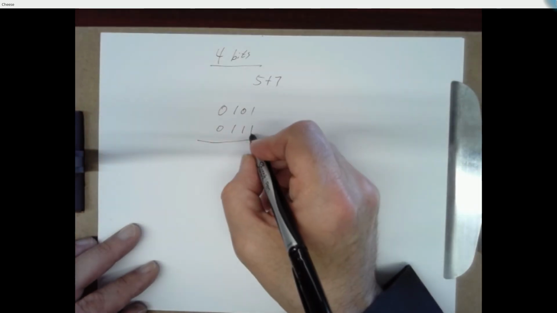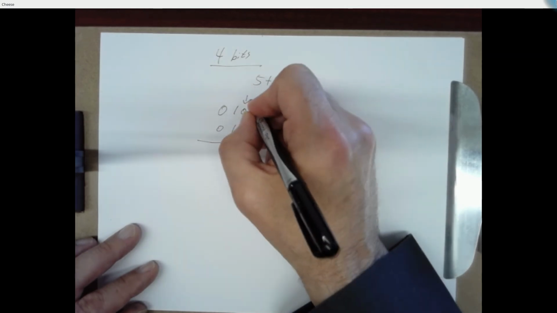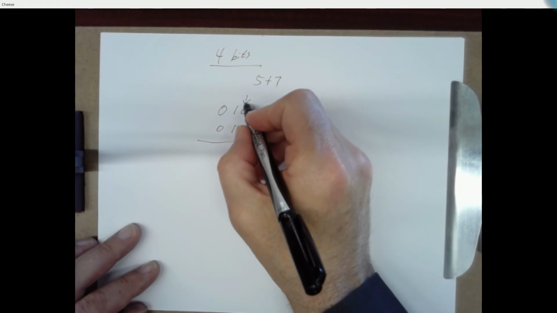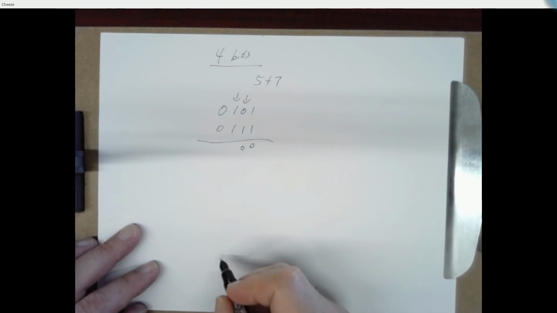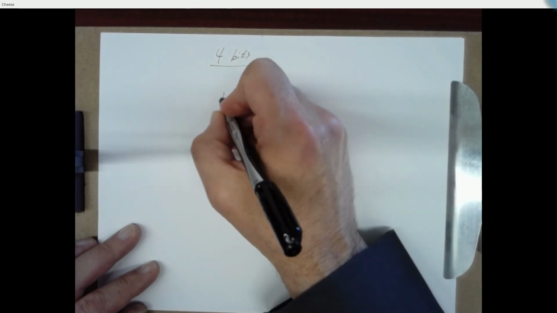1 plus 1 is 2, but 2 is not a digit. 1 0 is 2. It's actually 0 with a carry of 1, just like 7 plus 3, we write down a 0 with a carry of 1. So 1 plus 1 is 0 with a carry of 1. 1 plus 0 plus 1 again is a 0 with a carry of 1. 1 plus 1 plus 1, well that's 3, which is 1, 1. So this is a 1 with a carry of 1. 1 plus 0 is 1. And guess what? This is equal to 12. So addition works the way we normally would.